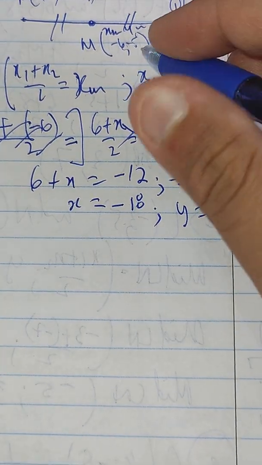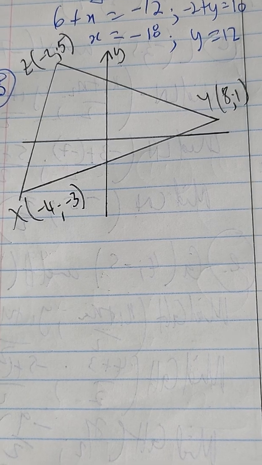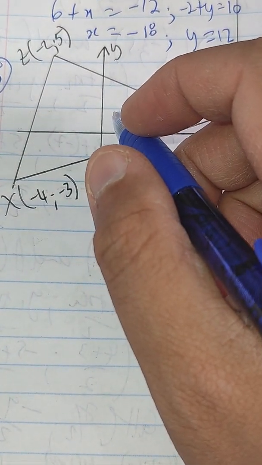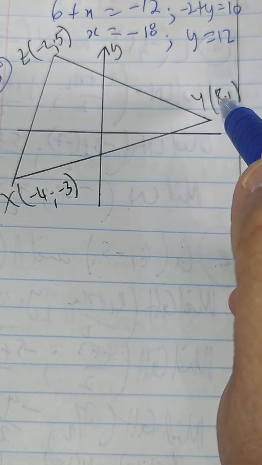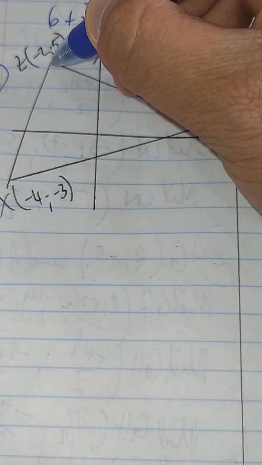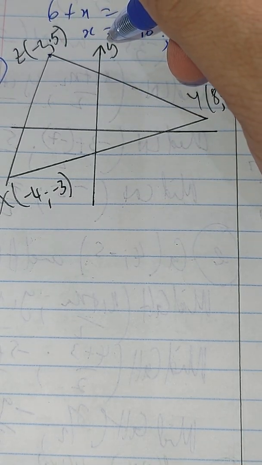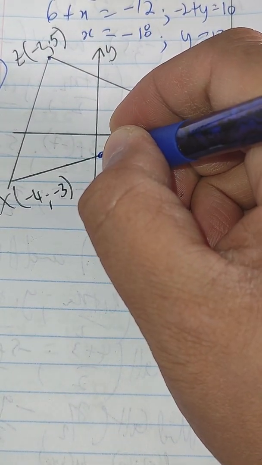Okay. So I'm going to do number 5. I'm just going to go through it quickly. For number 5, we are told that X, which is negative 4 and negative 3, Y, which is 8 and 1, and Z, which is negative 2 and 5, are vertices of a triangle. The question says calculate the coordinates of P, the midpoint of XY. So P would lie here somewhere.